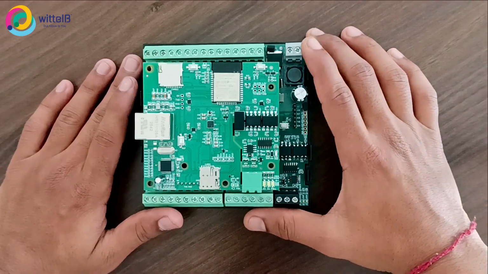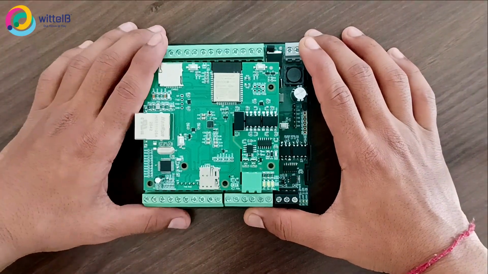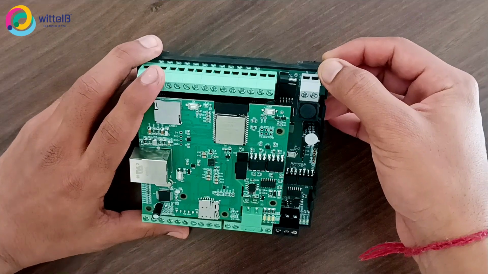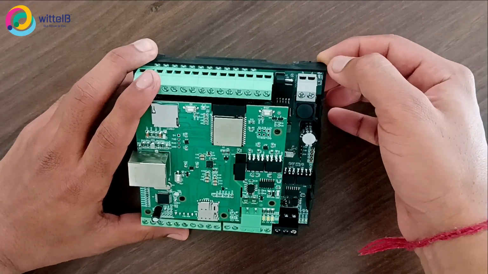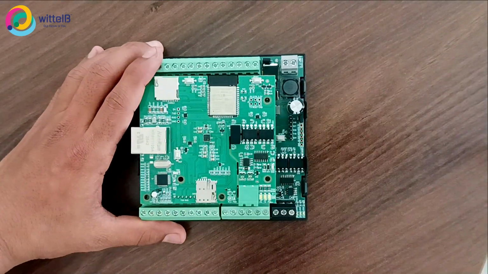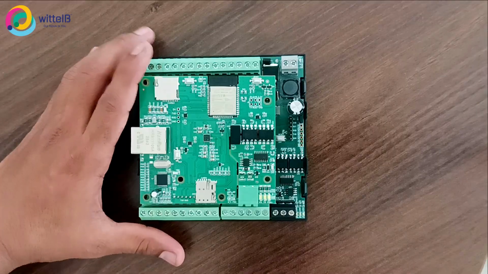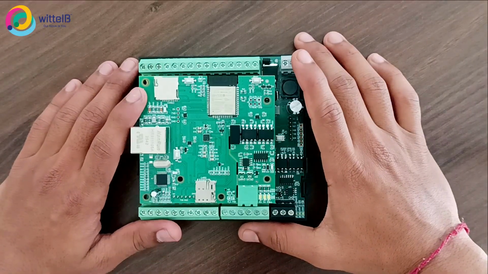In this model here we have the power supply part. For this power supply we have the provision, a positive and a negative, where we can provide up to 24 volt DC or AC in any direction.